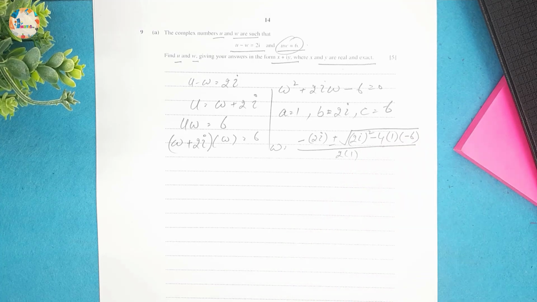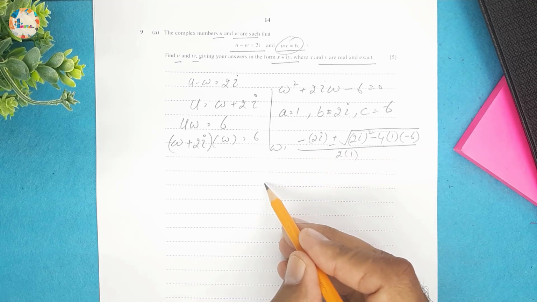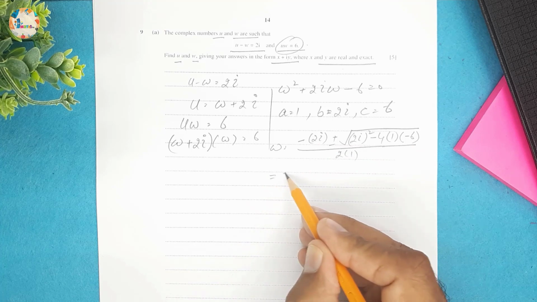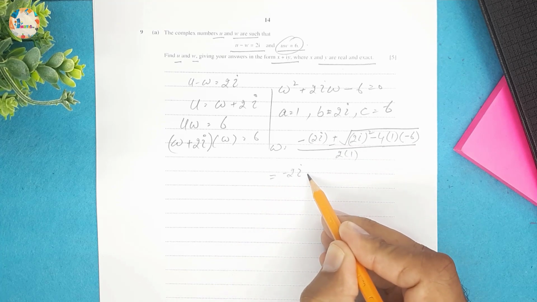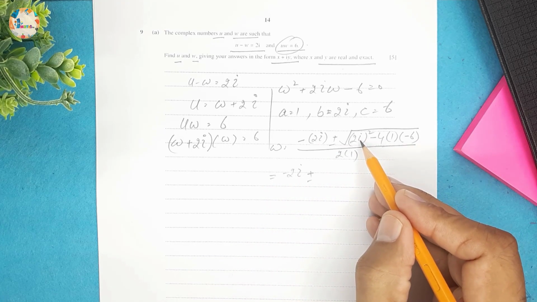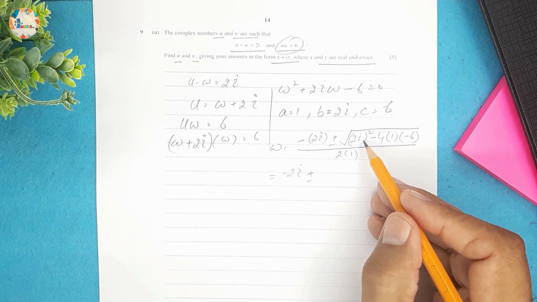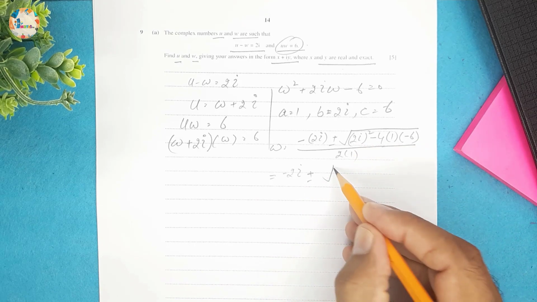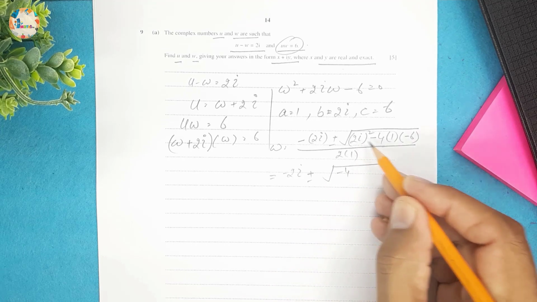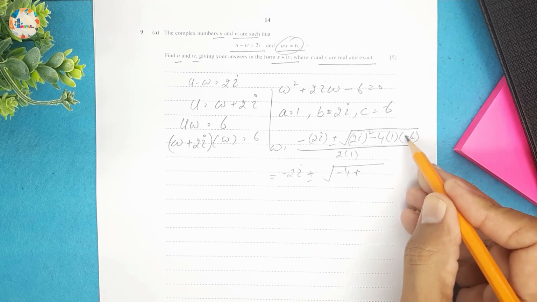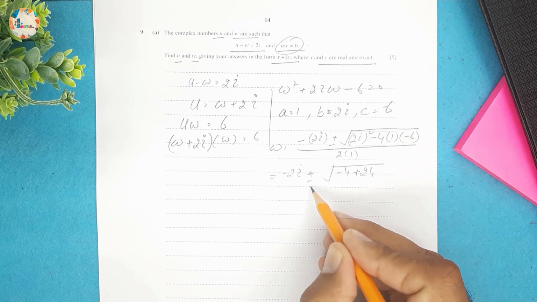This will be the quadratic formula, and we can simplify this. This will be equal to minus 2i plus or minus the square root of, since i squared is minus 1, this will be minus 4, and minus minus 6 times 4 becomes plus, so 24, over 2.